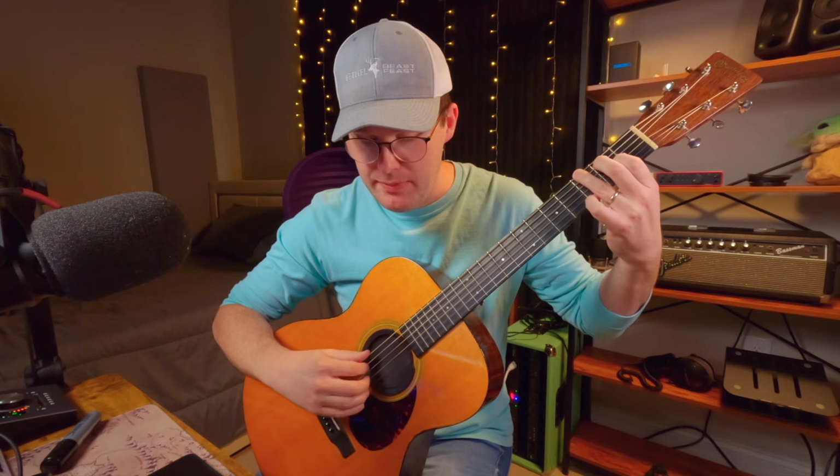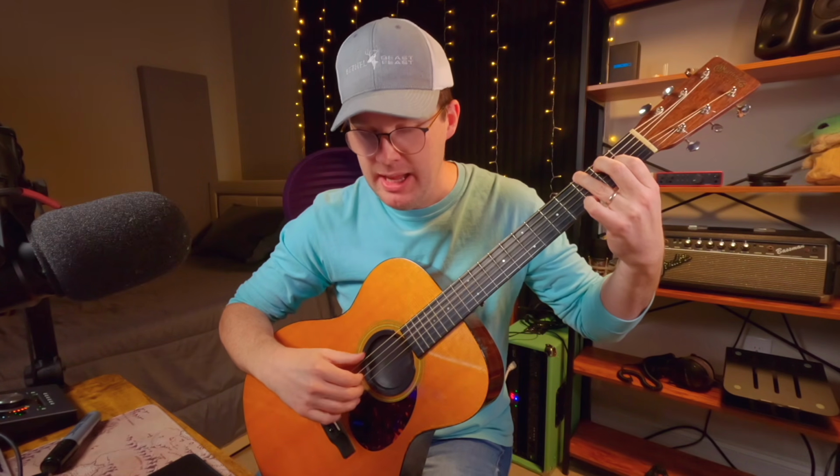But if I want to add the note A, I'll have to do something else. So I'm going to take my pointer finger, I'm going to put it on the 2nd fret of the G string. That gives me the note A. So now I've got G, B, D, A. And then from there, I also have this open B string, and then I have the high G as well.